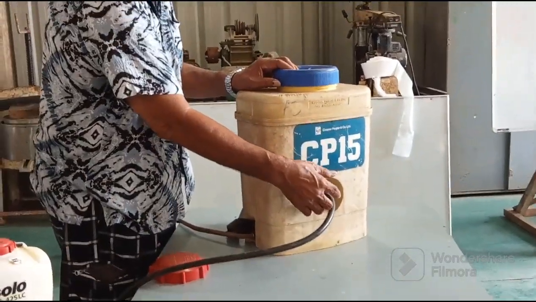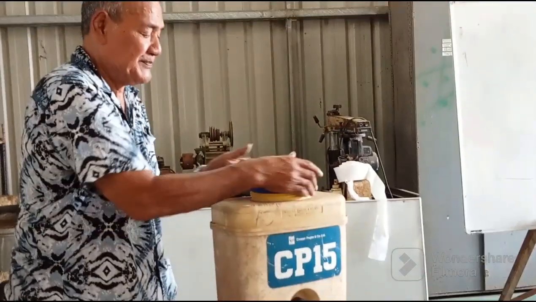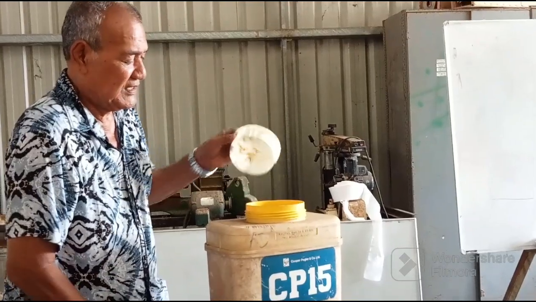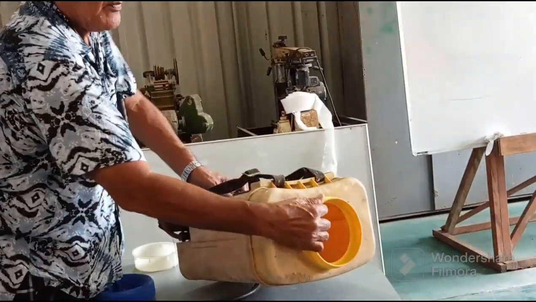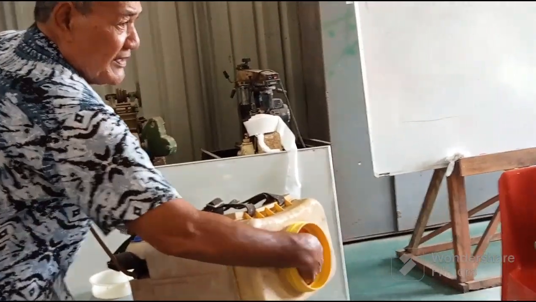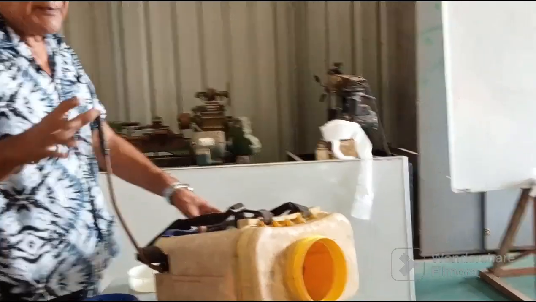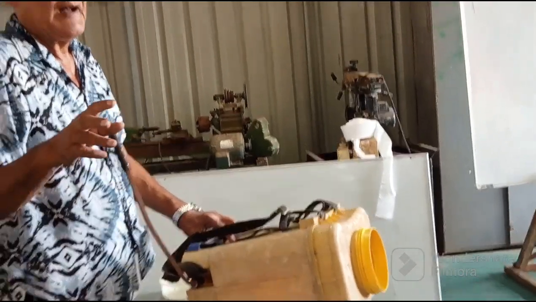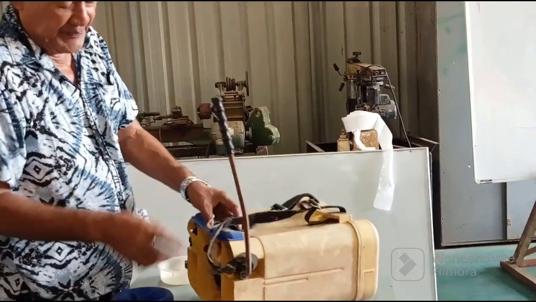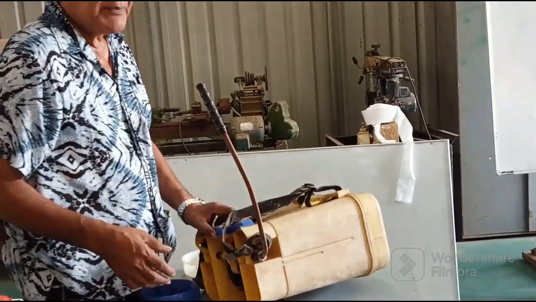But again, it's connected to the pressure chamber, which you can see inside here. It's a pressure chamber, similar to the Solo. Everything is the same, except that this one uses a different mechanism for building up pressure in the chamber.